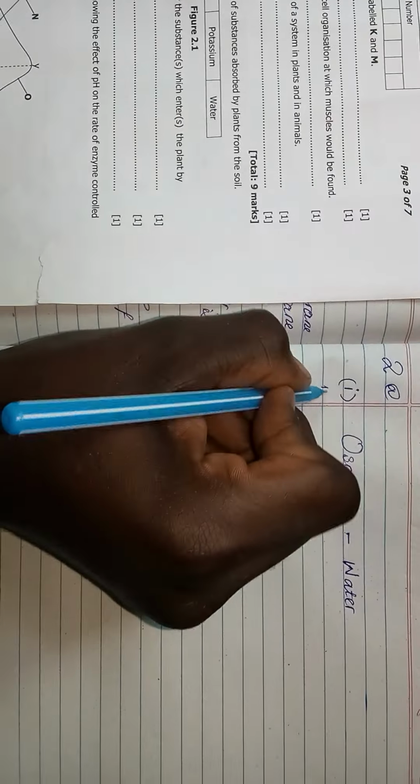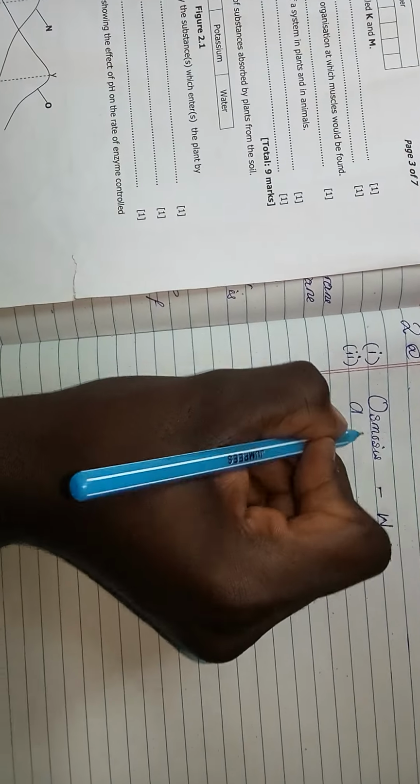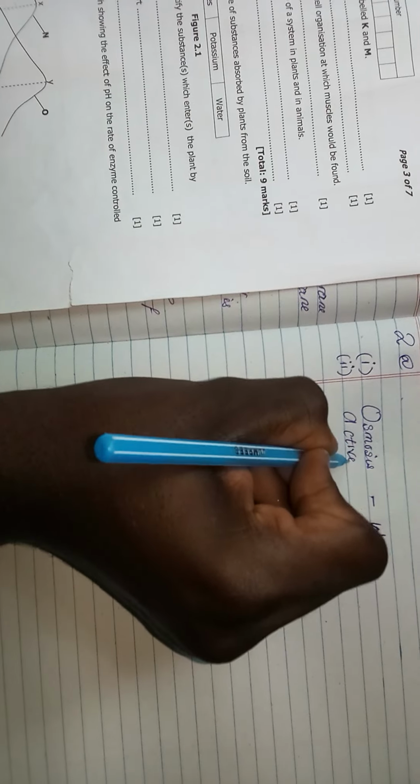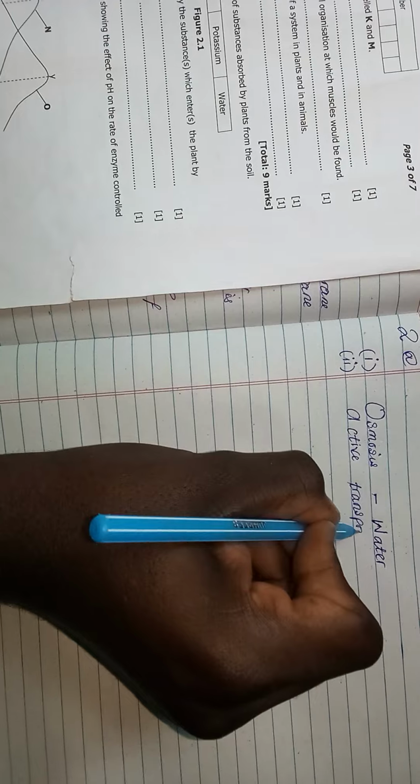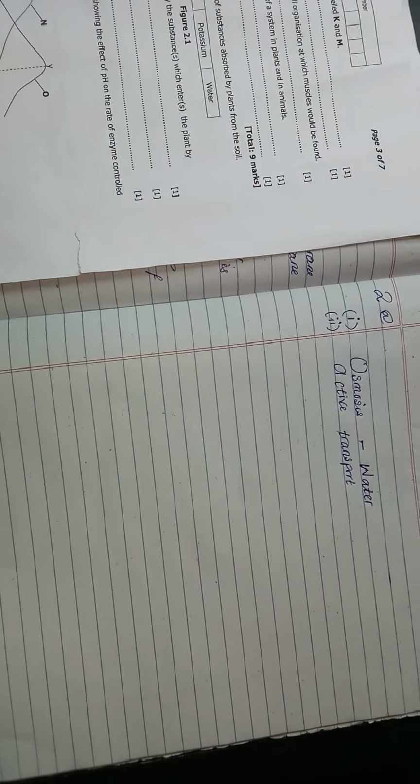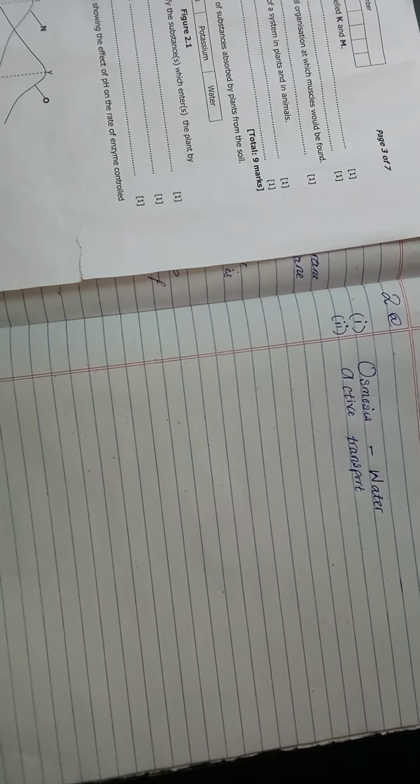Okay. Next, we've got active transport. Active transport is the movement of substances from a region of lower concentration to a region of higher concentration against a concentration gradient.